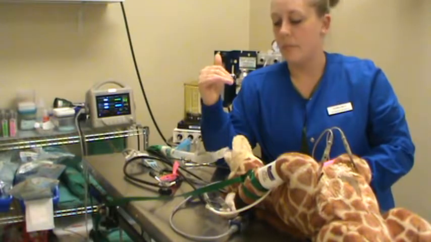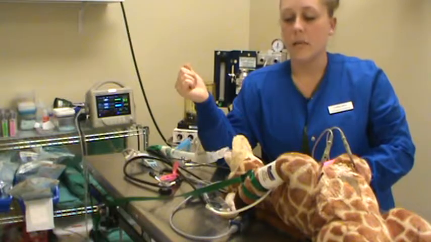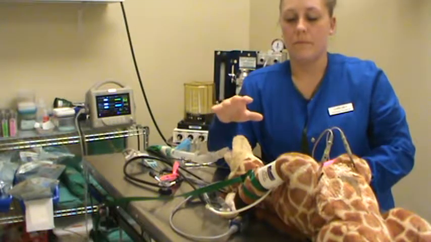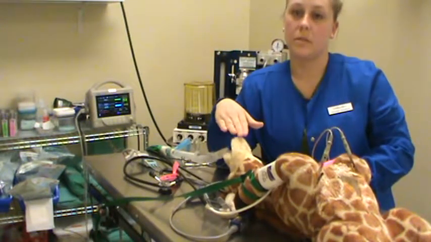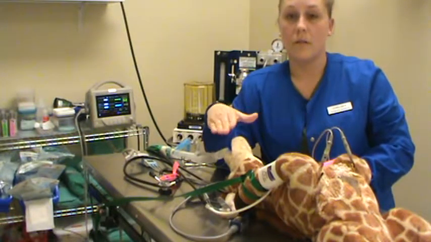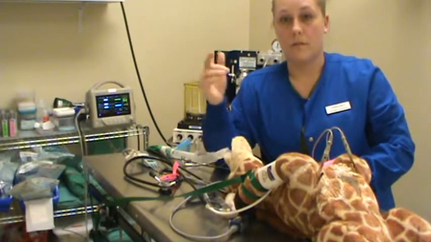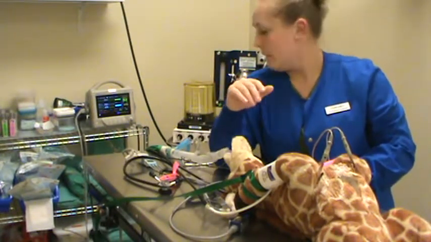Something has happened that's catastrophic, way too deep, way too long, and they've experienced anesthetic overdose and are heading towards anesthetic death. At this point, the doctor should already be aware of the problem. You shouldn't have to tell them at this stage in the game. They should already be hearing monitors going off, seeing people fluttering around.